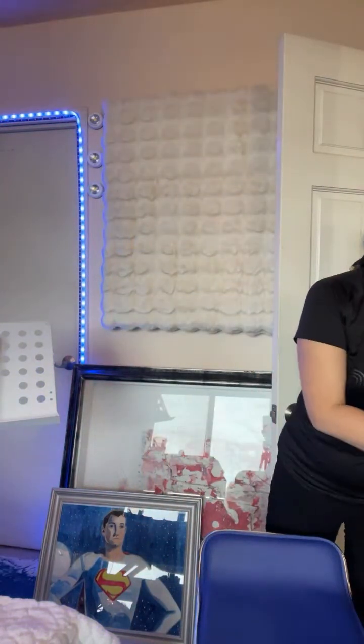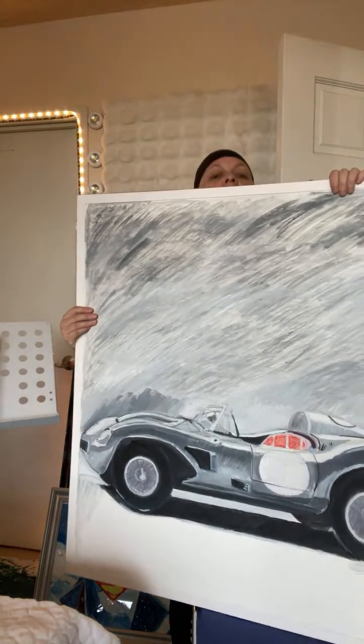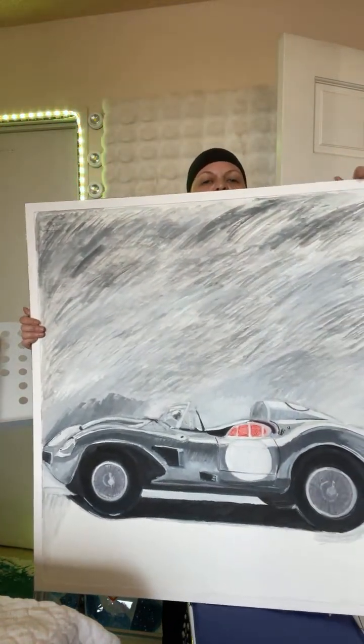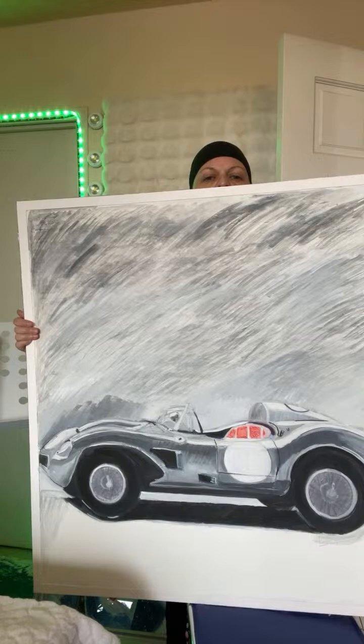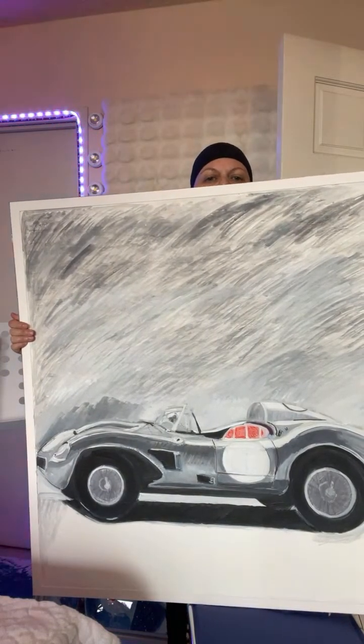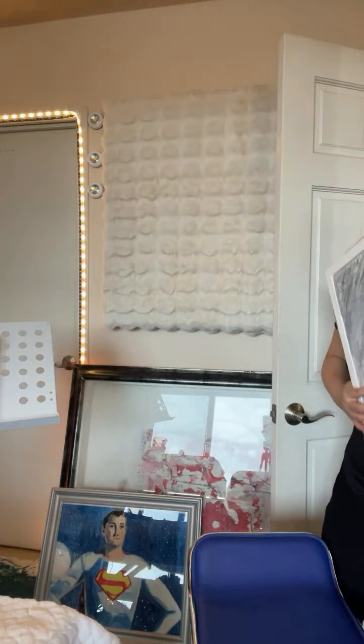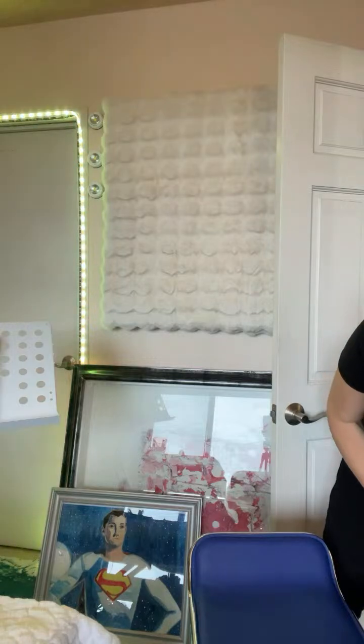Here, I'm still working on a car, but this is a watercolor. I'm better at drawing things on a larger scale, right?